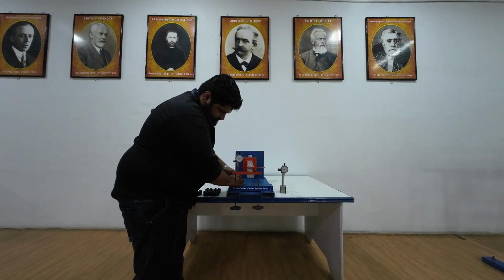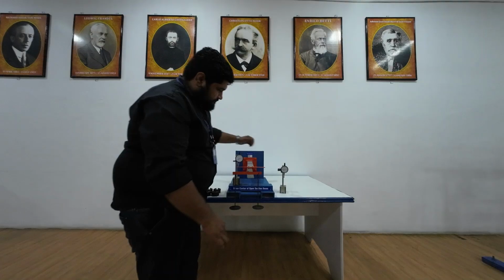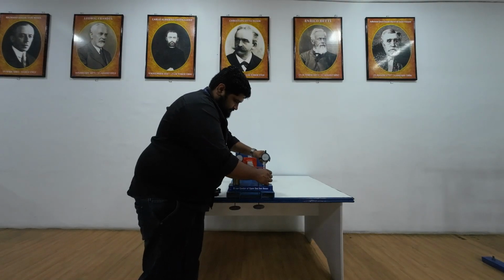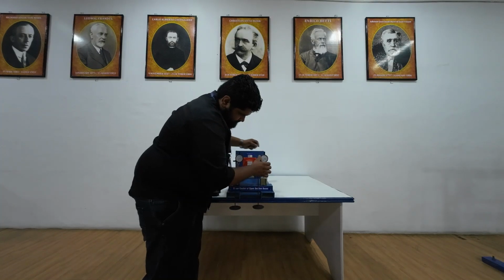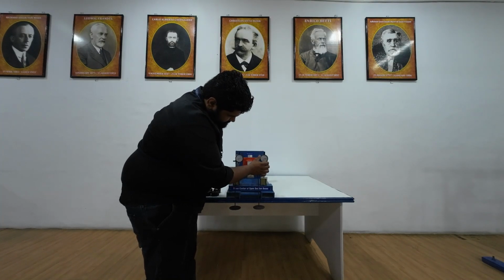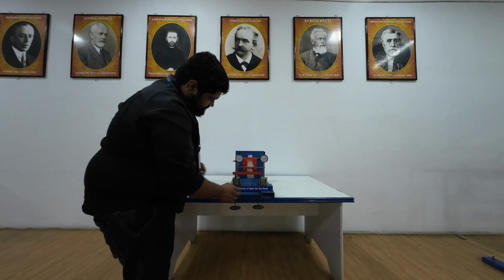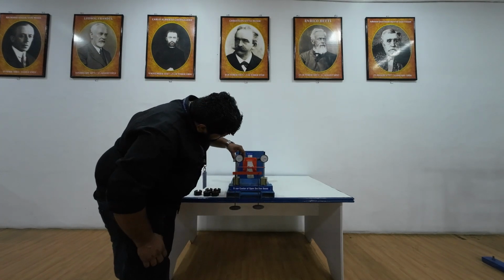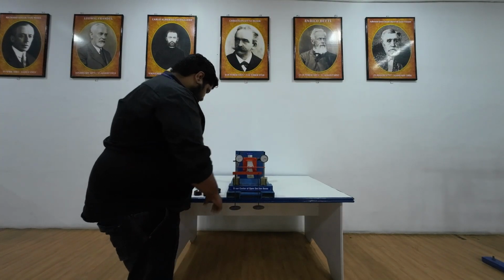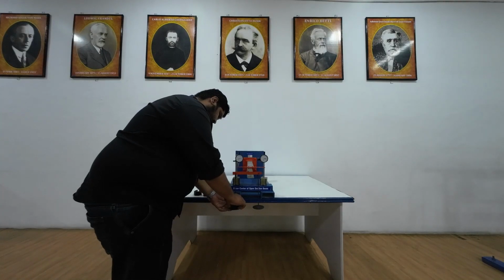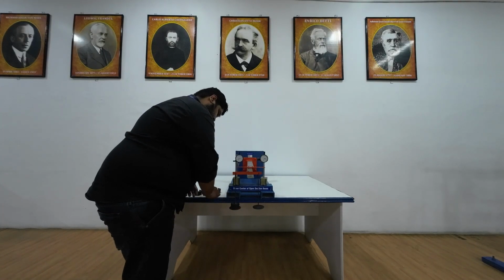I have to use the magnetic stand to fix the dial gauge on the platform. And then set the dial gauge to 0. And start adding weights to one of the hooks. Let us number it as 1.